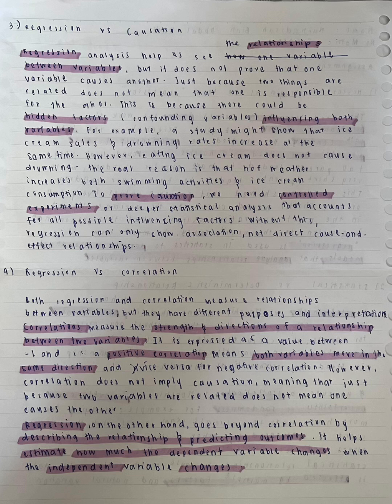For example, a study might show that ice cream sales and drowning rates increase at the same time. However, eating ice cream does not cause drowning. The real reason is that hot weather increases both swimming activities and ice cream consumption. To prove causation, we need controlled experiments or deeper statistical analysis that accounts for all possible influencing factors. Without this, regression can only show association, not direct cause and effect relationships.